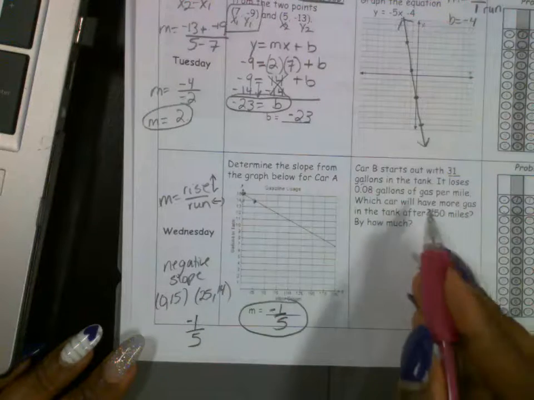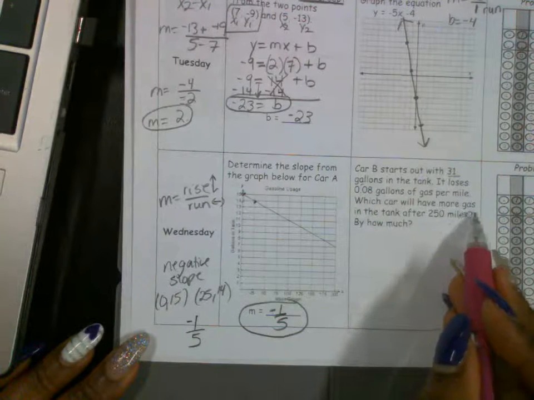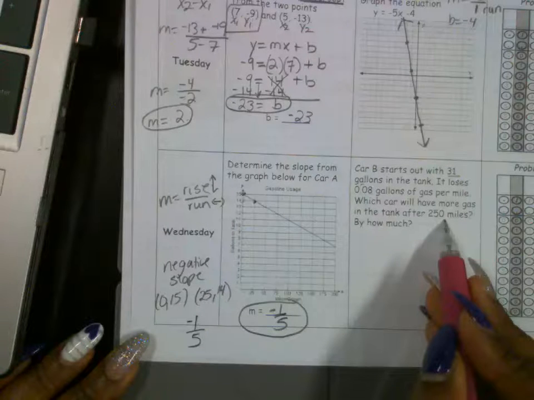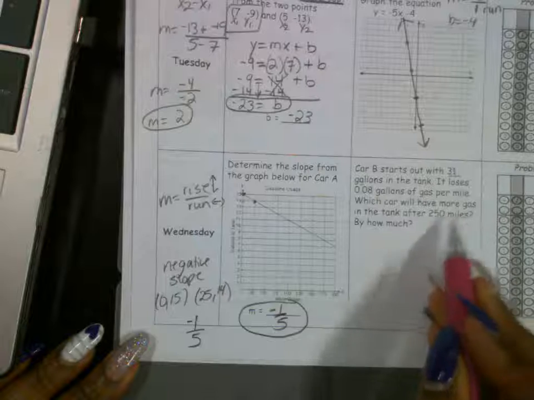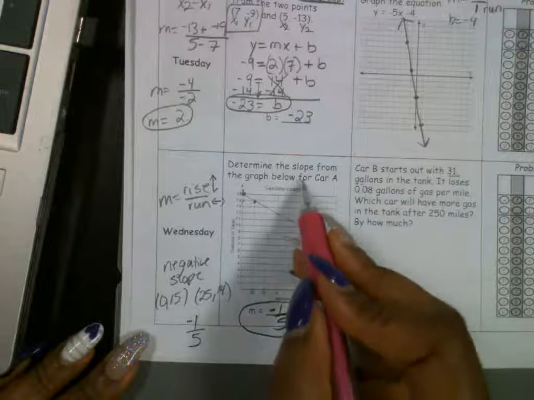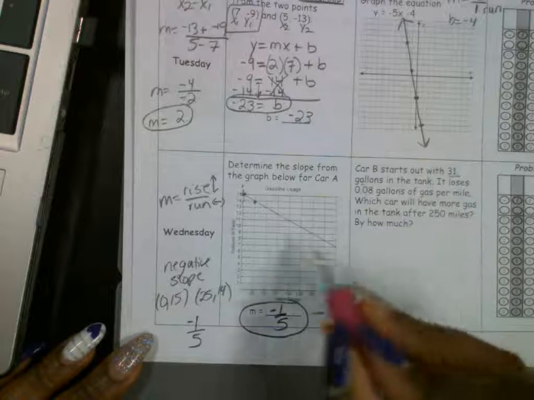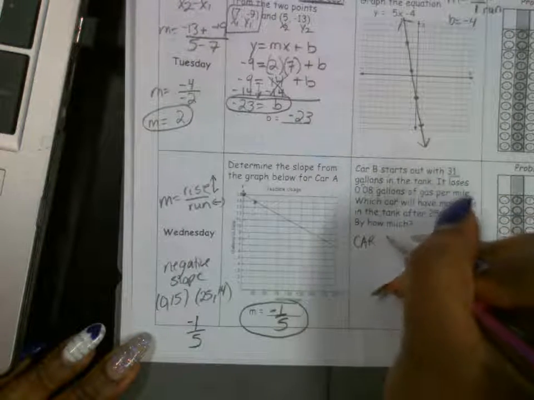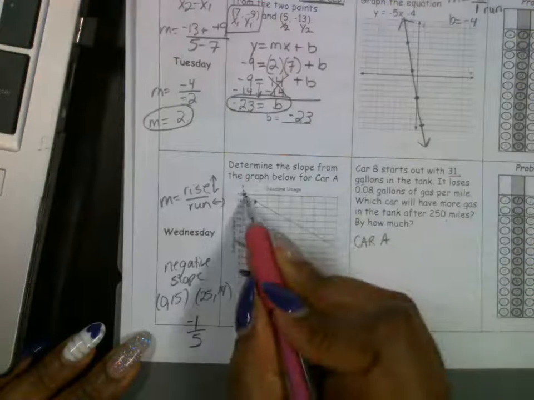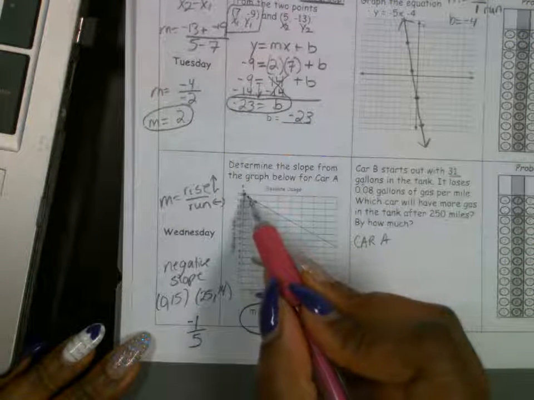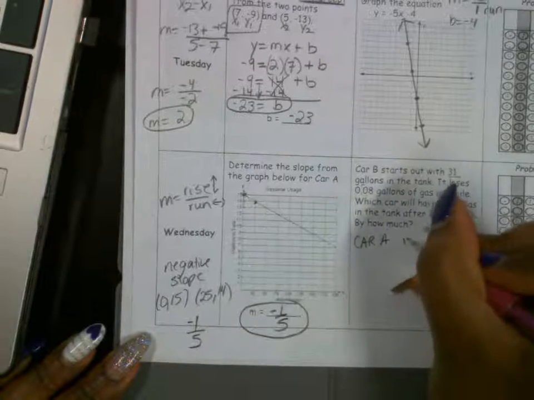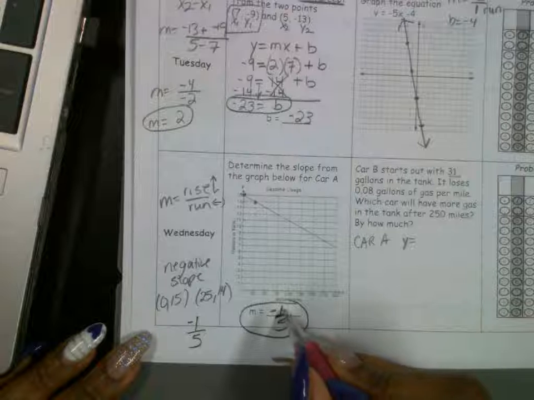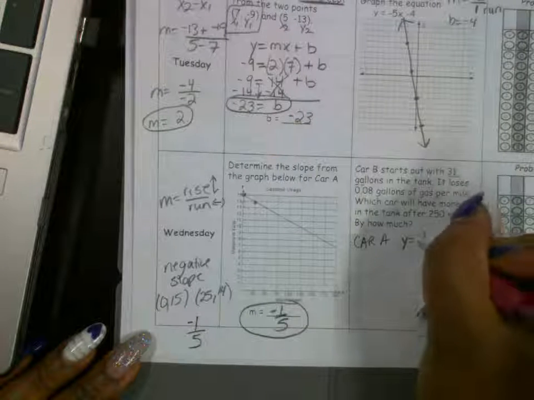Okay. Which car will have more gas in the tank after 250 miles, and by how much? So this is car A and this is car B. For car A, the starting amount is 15. The rate, the m, is -1/5.